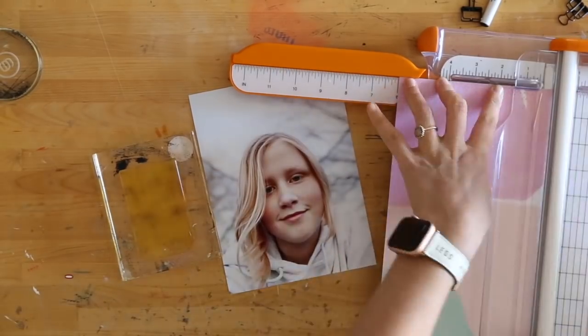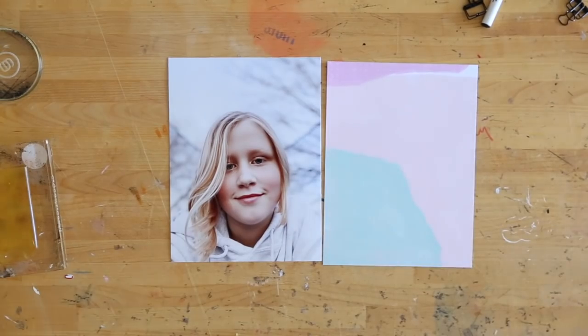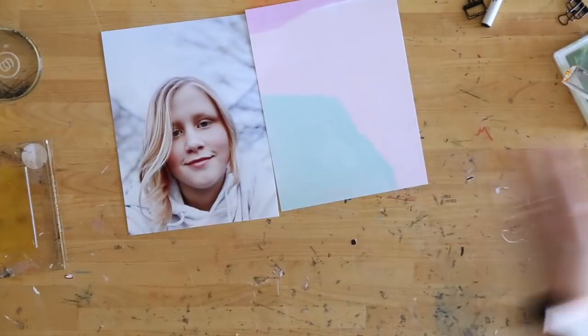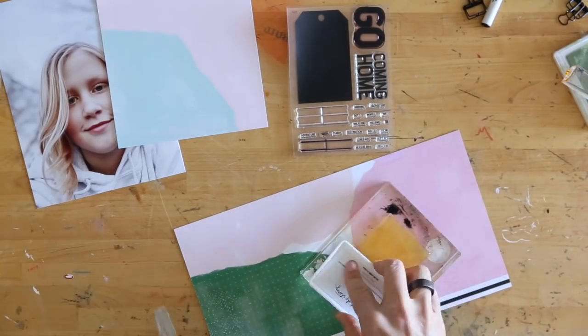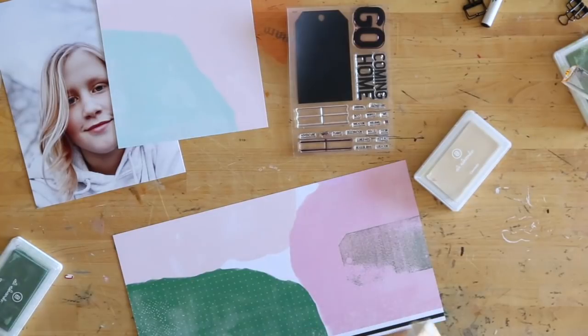All right, next up I am creating a layout about Audrey. She took this photo of herself. She and Anna recently were taking some self-portraits, and she took this one, and I loved it so much because it is really authentically her. So I'm going to use that as the jumping off point for my story.